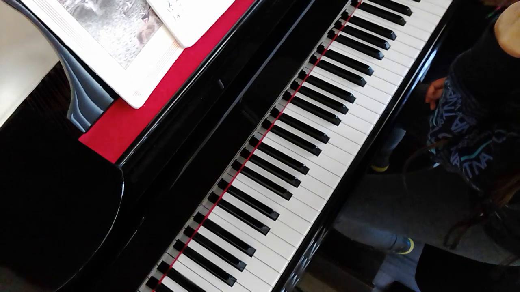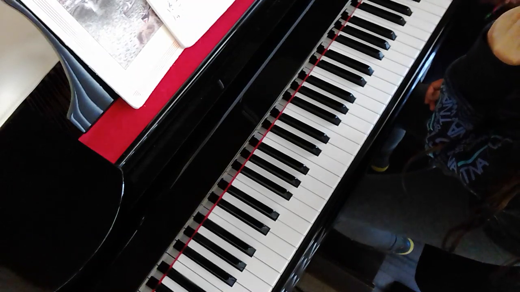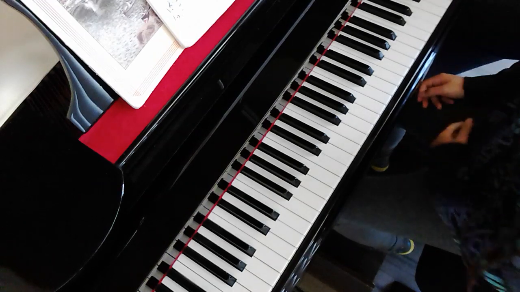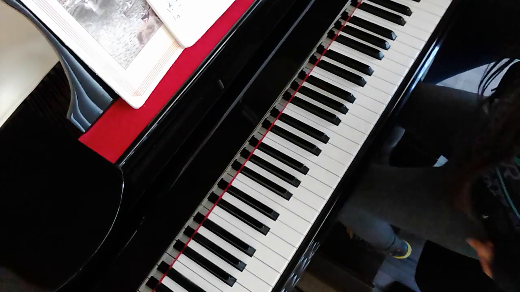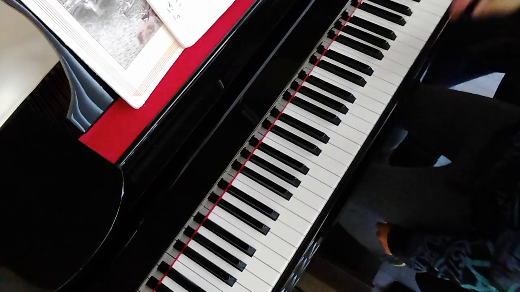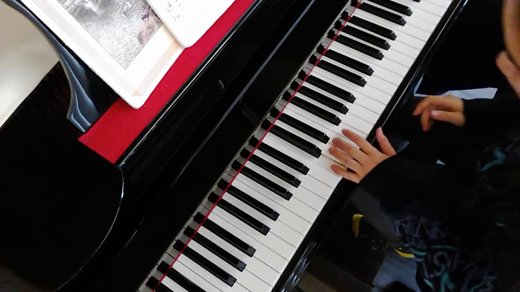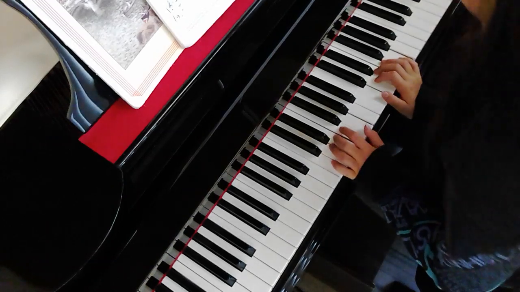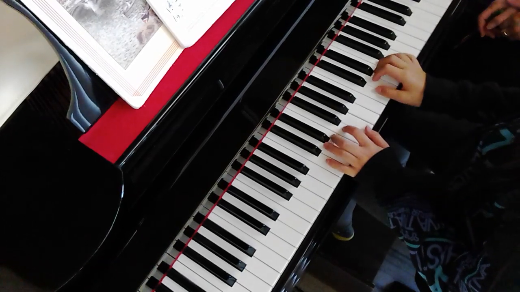Good. So the next thing we will go to is the technique, because we started the alternate triads, right? Do you know how to play the alternate triads on C major? Pretty good. Okay, let's give it a try.